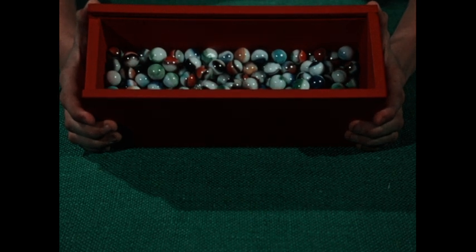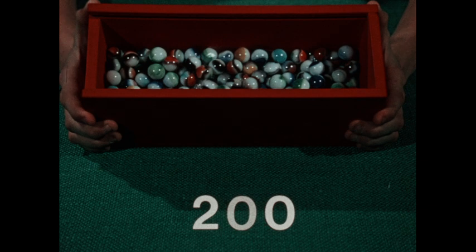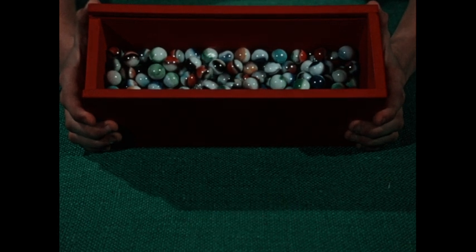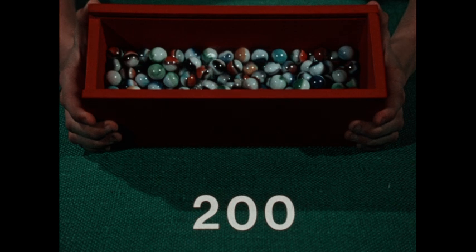But 200 is not the exact number. The zeros are placeholders for the exact numbers. In the numeral 200, zeros help us know that the 2 shows how many sets of 100. Using zeros as placeholders is called rounding off numbers.